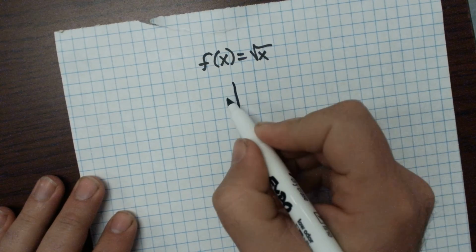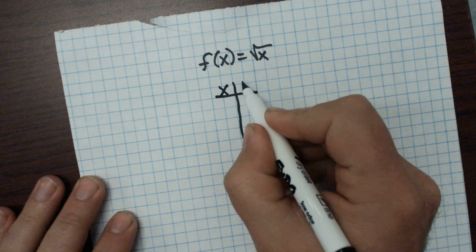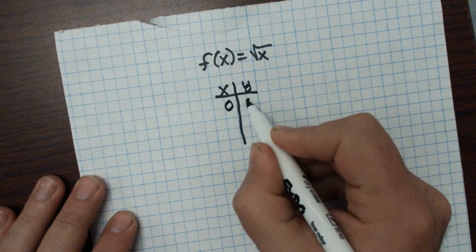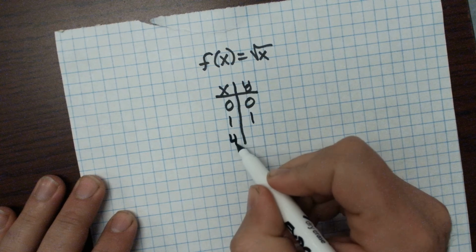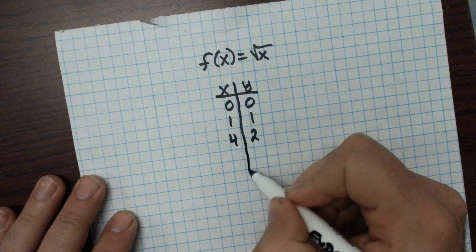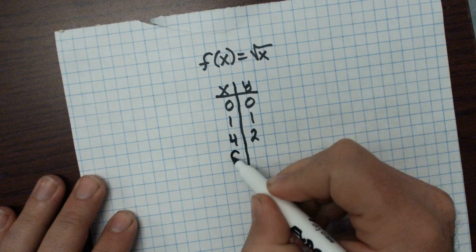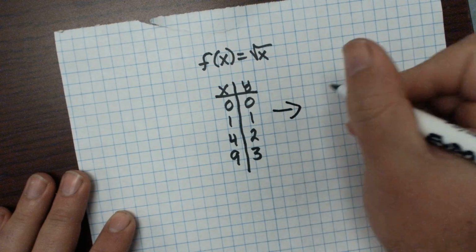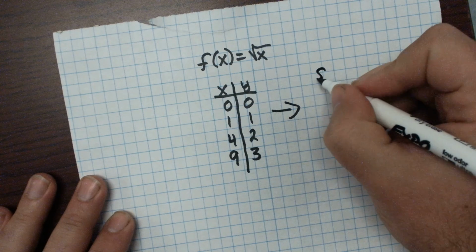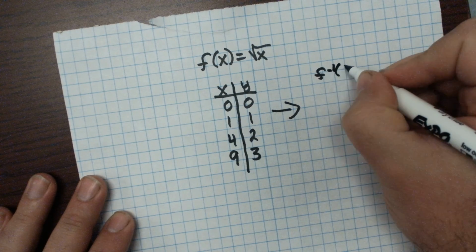So from some of our earlier videos, let's say we had (0, 0), and then another point we know is (1, 1), then (4, 2), and then another point we know that works out well, the square root is (9, 3). Okay, the inverse of those, so f inverse of x.